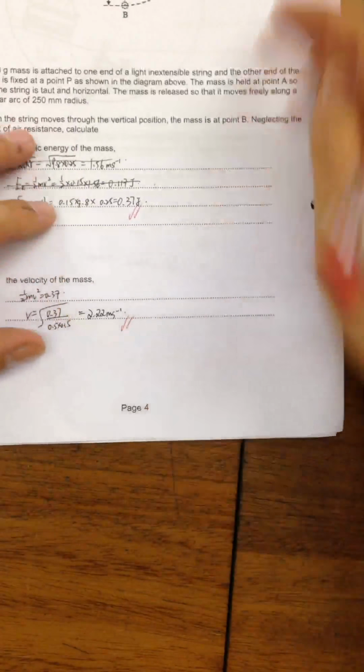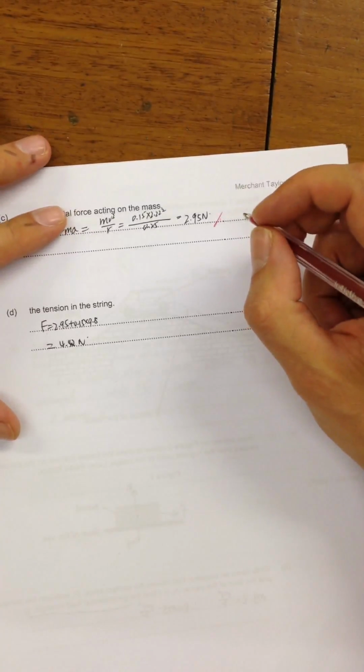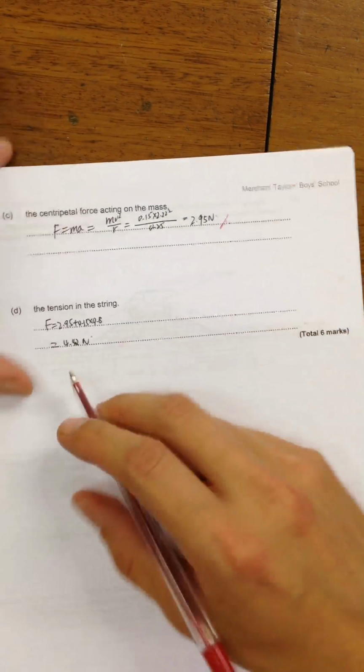Okay, question 2. This looks good. Yeah, 0.37 joules. That's correct. And this, let's see, what does that say? 4.42 newtons. Let me just double check that. Yeah, all right. Question 2 looks good, Yifan.